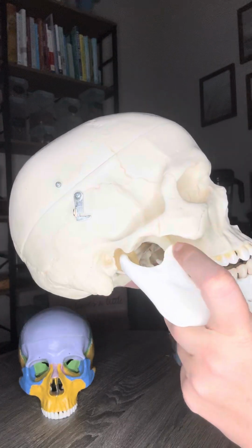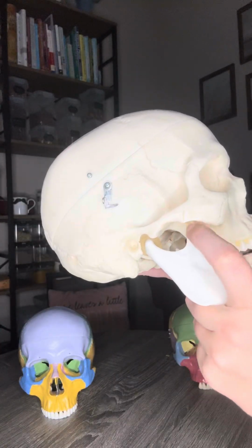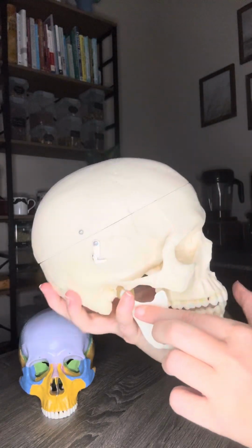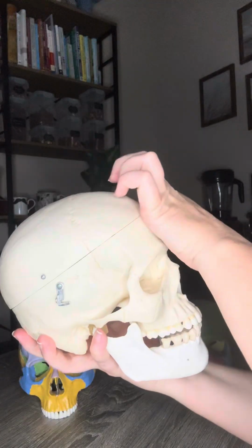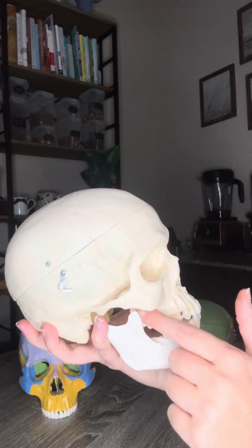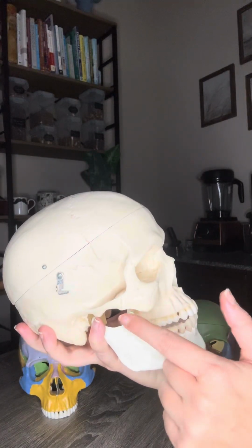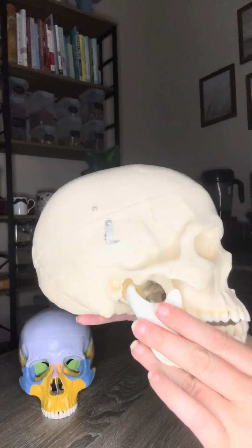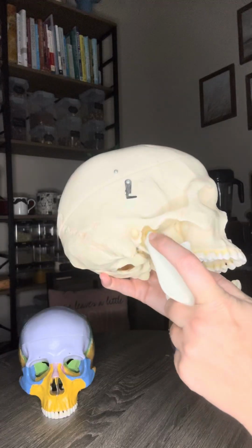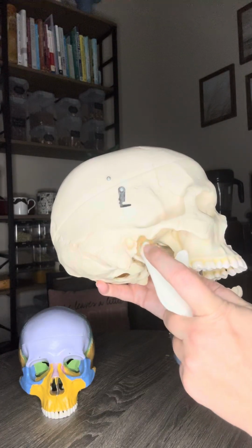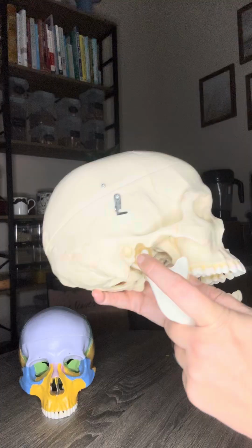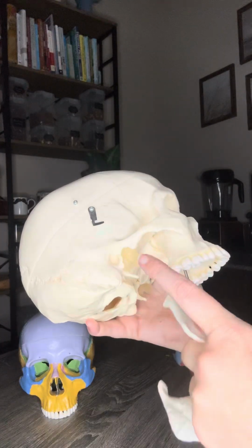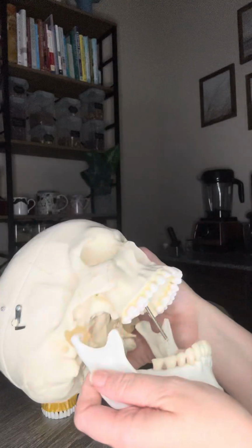And then remember, this is your coronoid process right here. And this is how we can remember that. Look at that. This here, this is your coronal suture, right? So coronoid process is under your coronal suture. And again, to remember the last one, your mandibular condyle is going to articulate with your mandibular fossa.